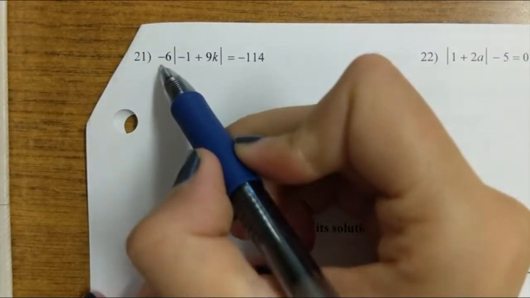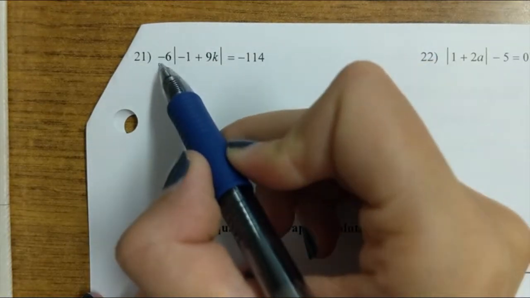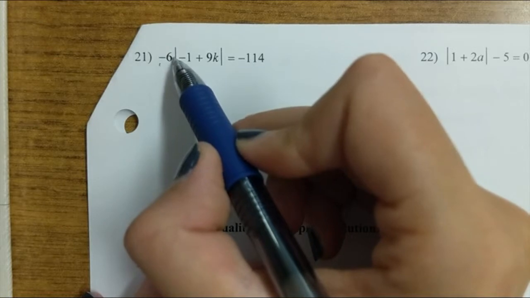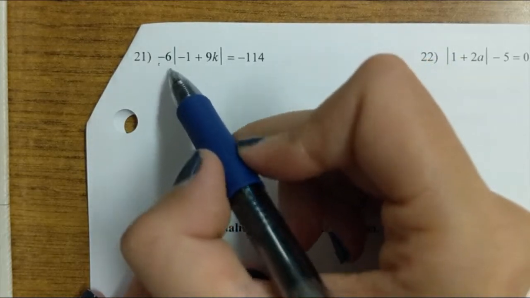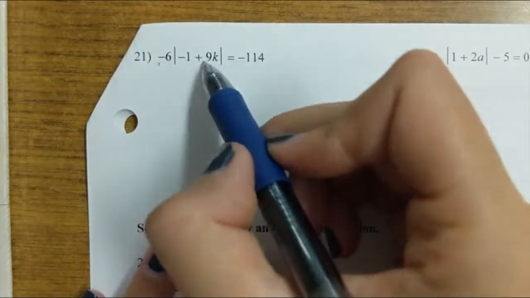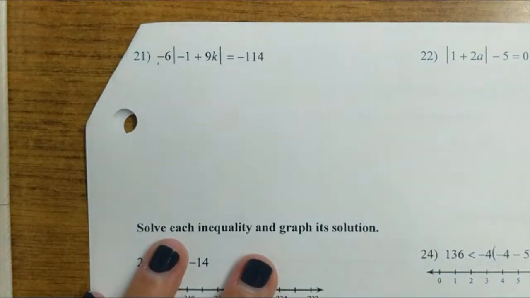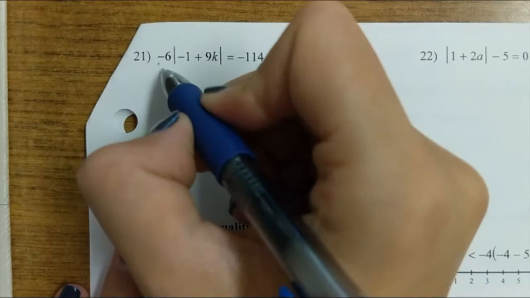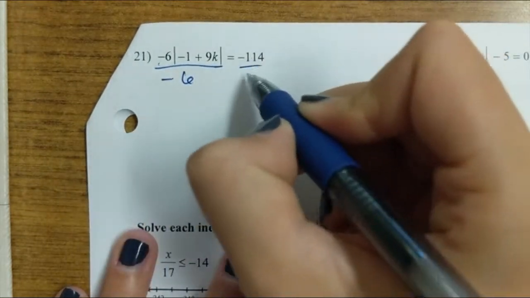All right, there's a negative 6 in front of this absolute value. Now we do not add 6, because this negative 6 is right next to the absolute value symbol. That means negative 6 is multiplying the absolute value. If it's multiplying the absolute value, the inverse operation would be to divide. Divide by negative 6 on both sides.